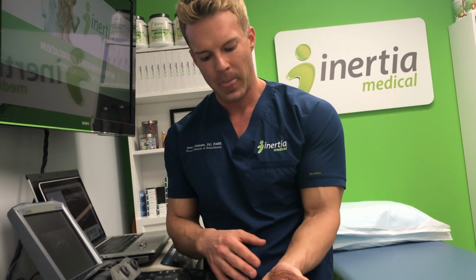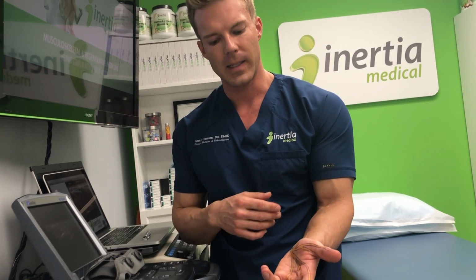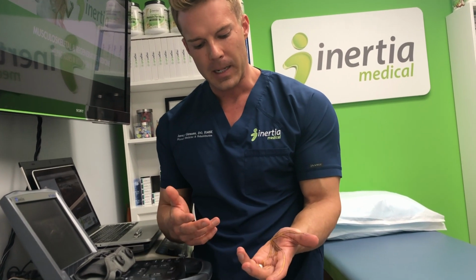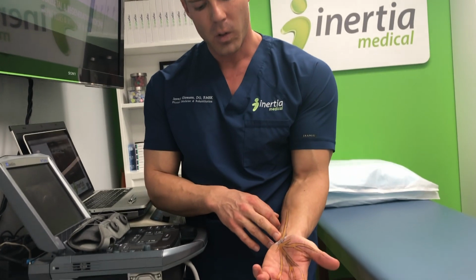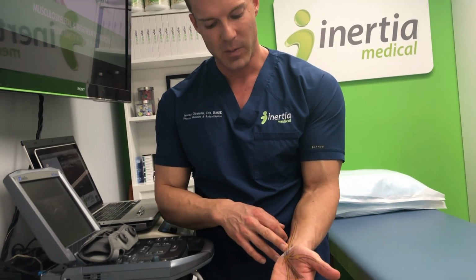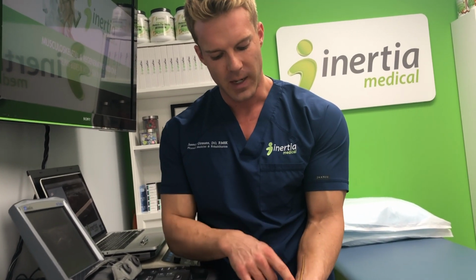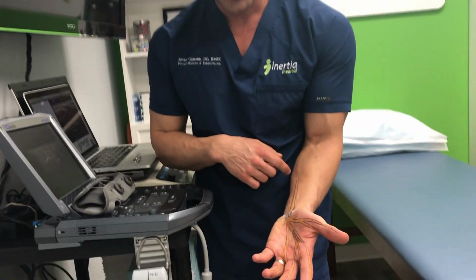These days, we're actually able to do it under ultrasound, so you can perform a minimally invasive ultrasound-guided release, and maybe I'll link to a demonstration of that also. So lots of treatment options for this condition, carpal tunnel syndrome. It's also in the medical world called median mononeuropathy, which means there's a problem with the median nerve, and you can see why. So that's what we're talking about today.